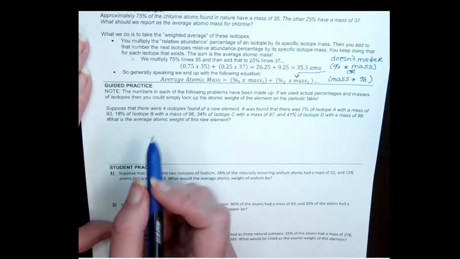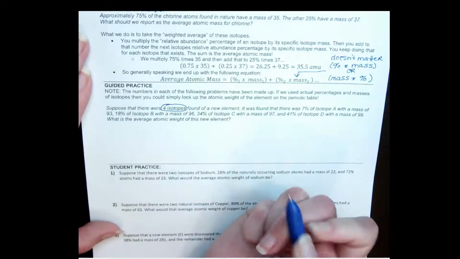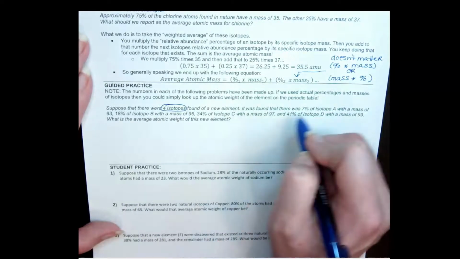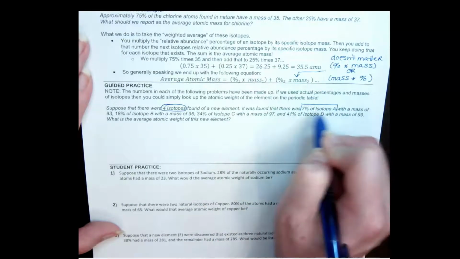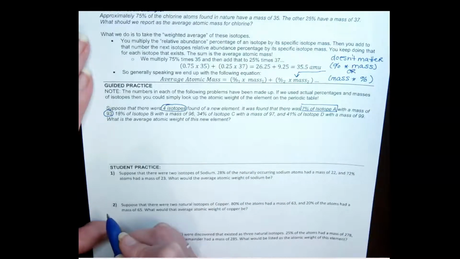Okay. So suppose that there are 4 isotopes of a new element. Isotope A, there was 7%, and the mass was 93.